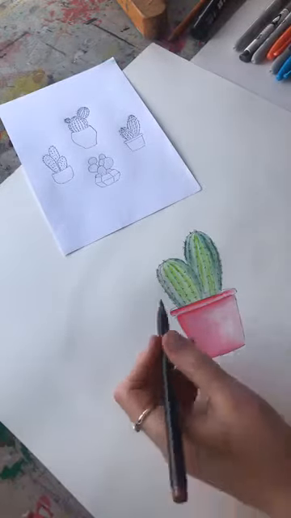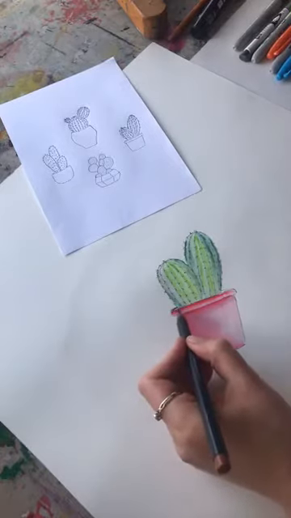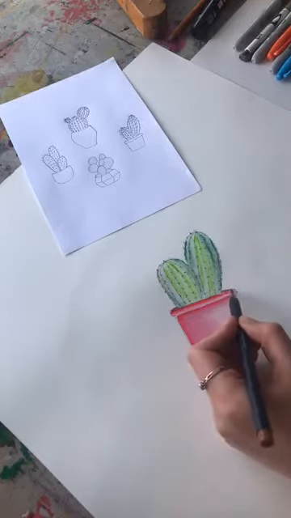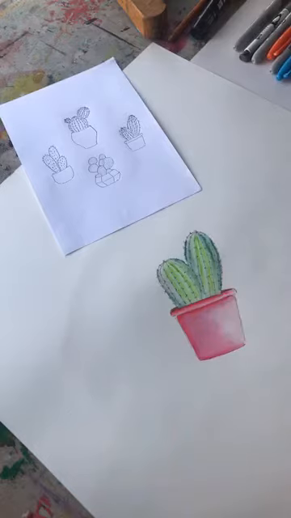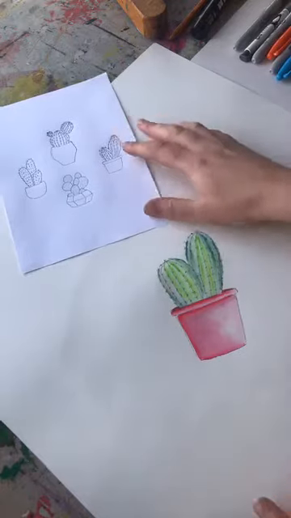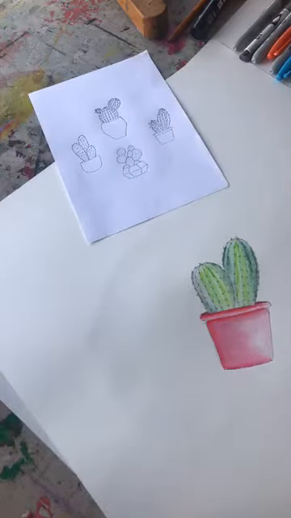Then I'm just going to use a brown for these little side parts, just to give that a little bit of definition. And I'm going to let that one dry. I'm just going to do another one over here.